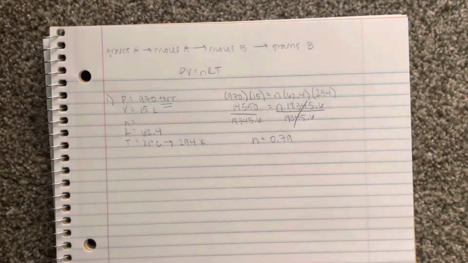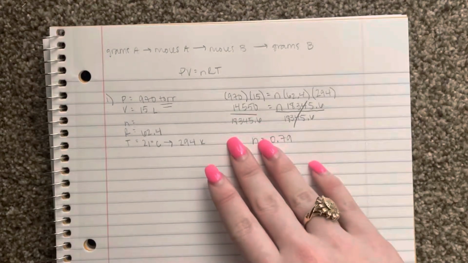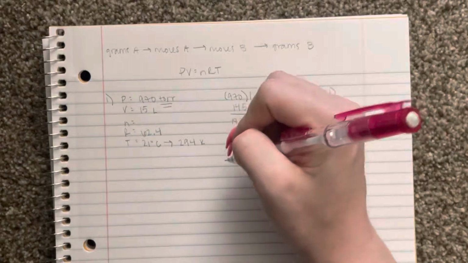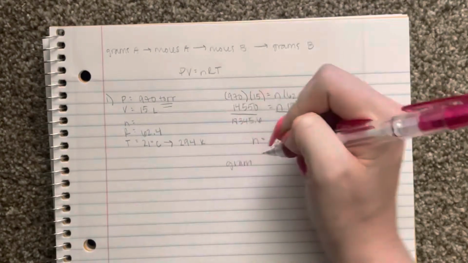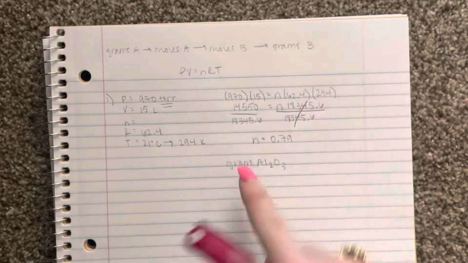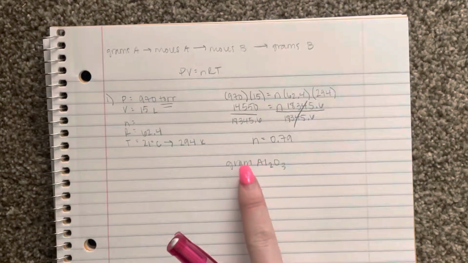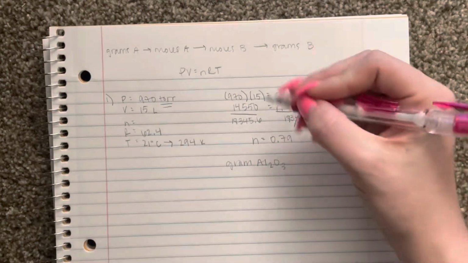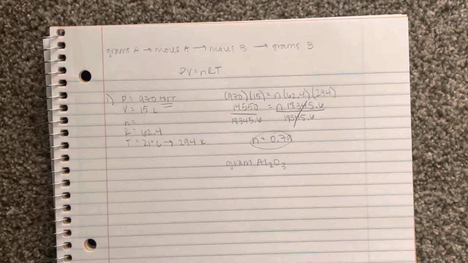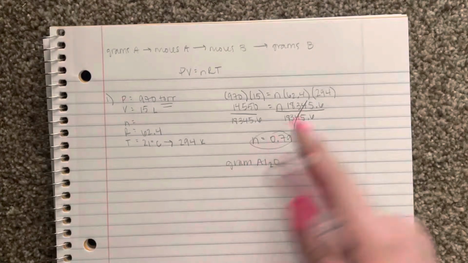So after this, I'm not done with this problem because my problem wants me to figure out grams of aluminum oxide, which is Al2O3. So this is what I want my end result to be. I'm going to use what I just found using my ideal gas law to find what I'm looking for.